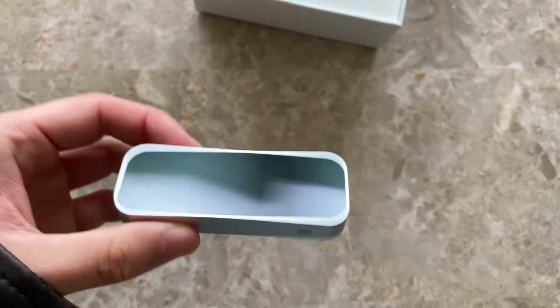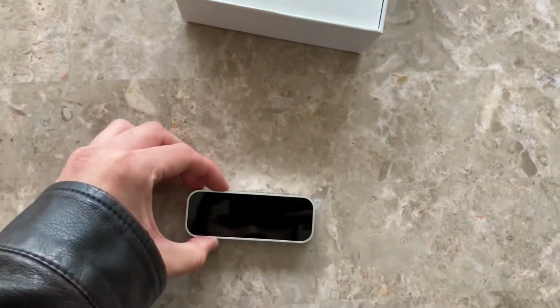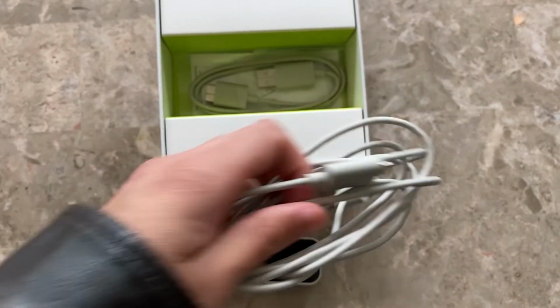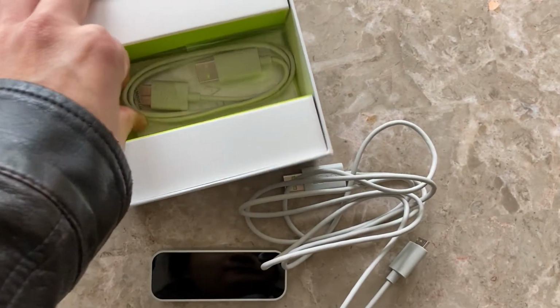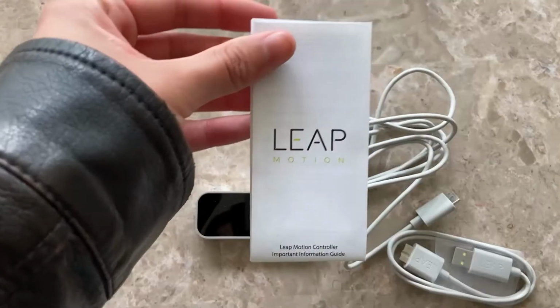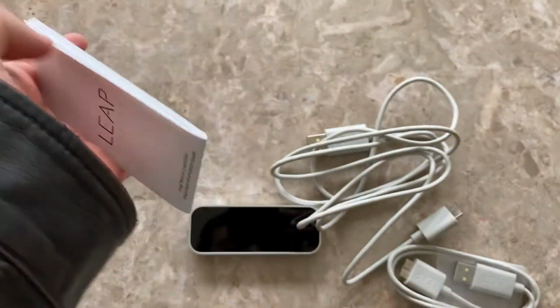Here is the entry to the cables. And it comes with two cables, a long one and a short one. I never used the short one, so it is completely new. It also comes with instructions.